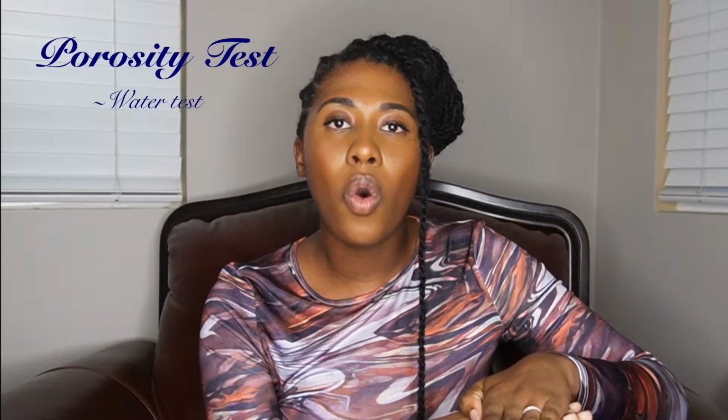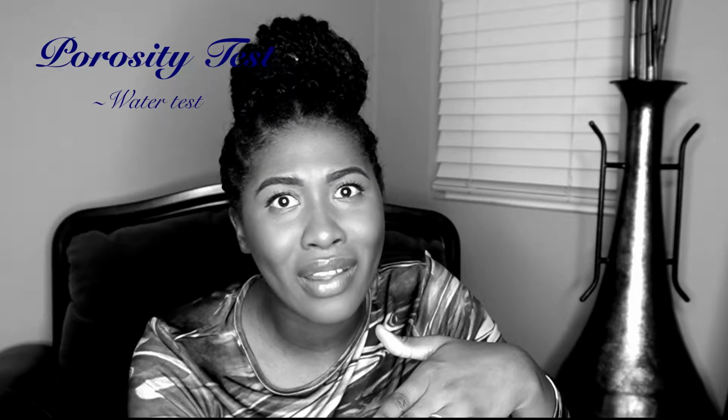If your hair quickly falls to the bottom of the glass, that means your hair has a lot of holes in it. In other words, you have high porosity hair. Think of it as a boat. If you put a boat in water and the boat has a lot of holes in it, the boat's going to sink, and it's probably going to sink really fast.